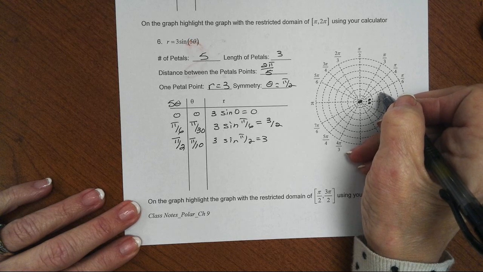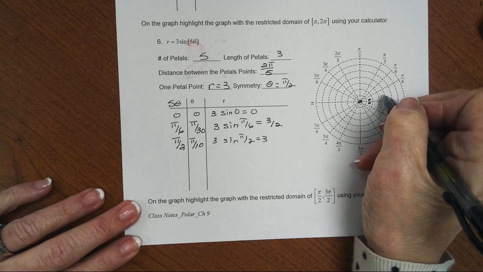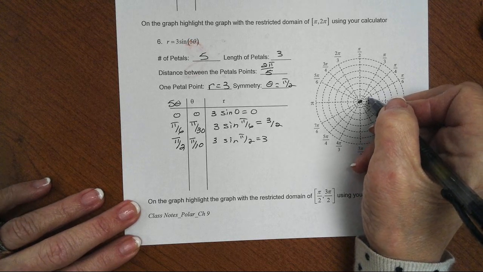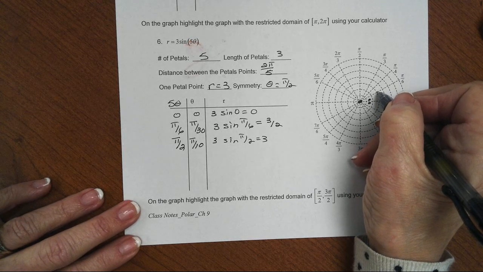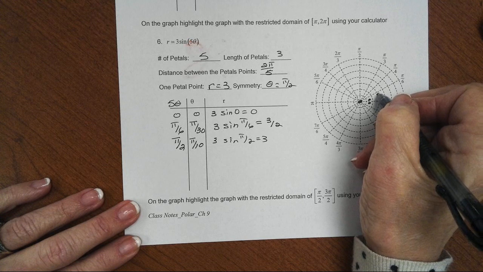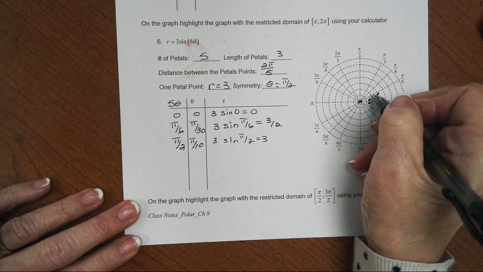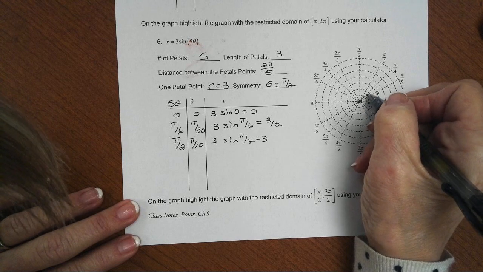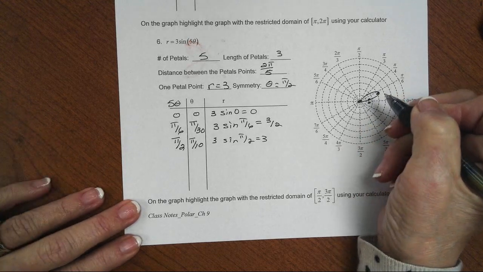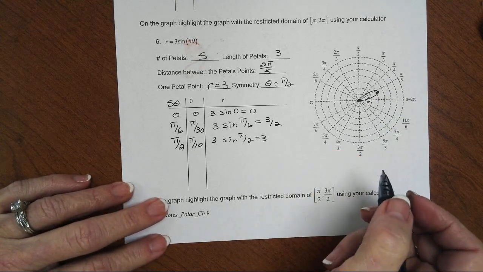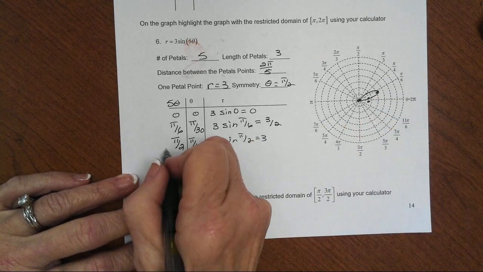So it's about right here, and the radius is 3. So 1, 2, 3. And we'll just put it right about here. And then we're going to reflect that properly over here. So about there. So there it is, the petal tip. And we're going to show the addition. So we'll start out at pi over 10. That's where we're ending here.